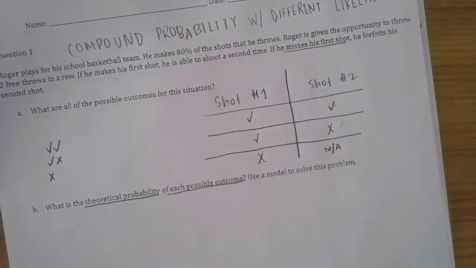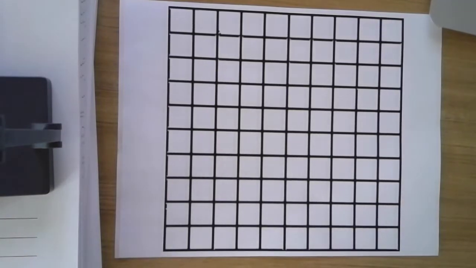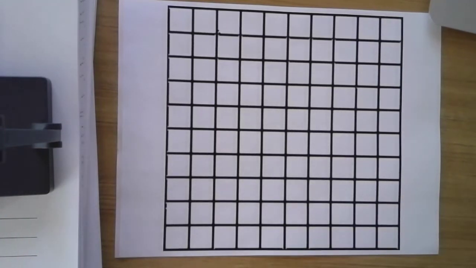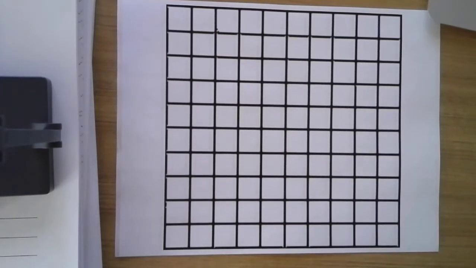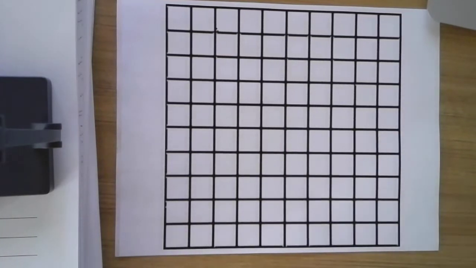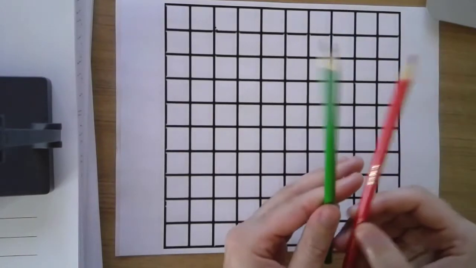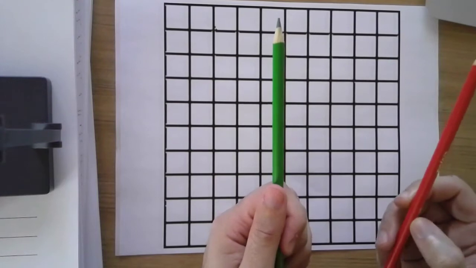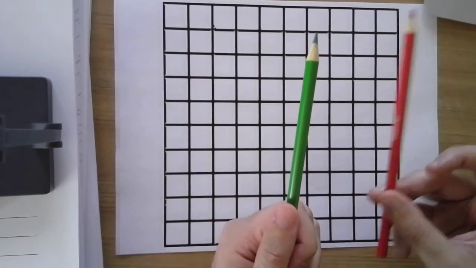So to represent this, I'm going to use a 10 by 10 grid. Great, so here I have a 10 by 10 grid. So there are 100 total squares, each square representing 1%. To represent this problem of 80% make and 20% miss, I'm going to use light green to represent making my first shot and just a simple red to represent missing my first shot.